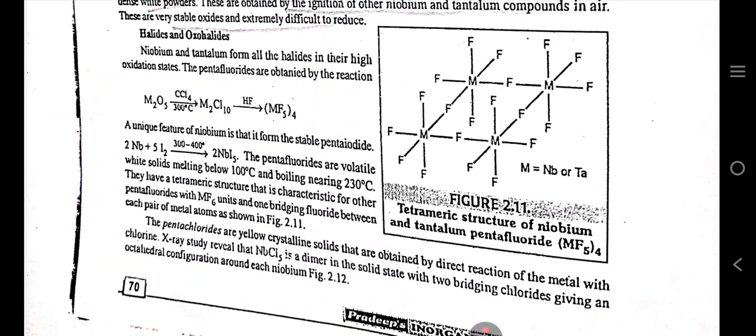Halides and oxohalides. Niobium and tantalum form all the halides in their high oxidation states. The pentafluorides are obtained by the reaction. A unique feature of niobium is that it forms the stable pentaiodide. The pentafluorides are volatile white solids melting below 100 degrees Celsius and boiling near 230 degrees Celsius. They have a tetrameric structure that is characteristic for other pentafluorides with MF6 units and one bridging fluoride between each pair of metal atoms, as shown in figure 2.11.